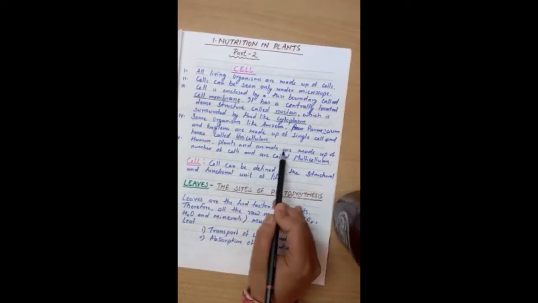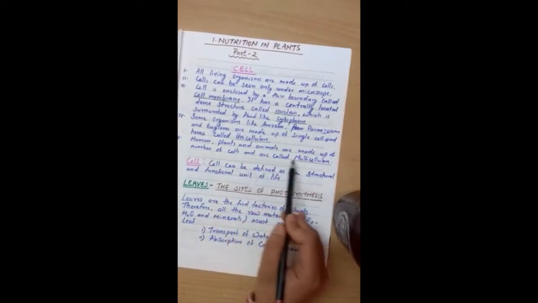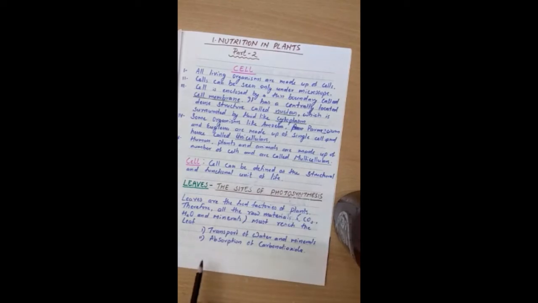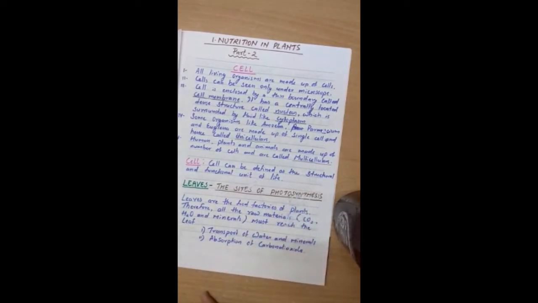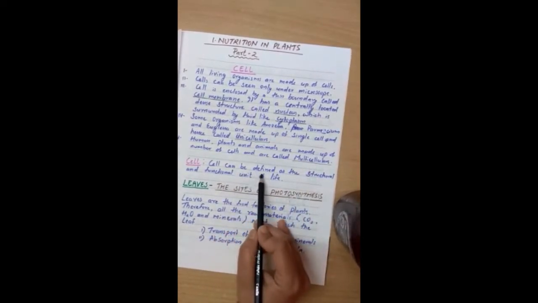Humans, plants, and animals are made up of number of cells and are called multicellulars. We, human beings, plants, and animals are made up of number of cells. That's why we are termed as multicellulars. How can we define cell? Cell can be defined as the structural and functional unit of life.